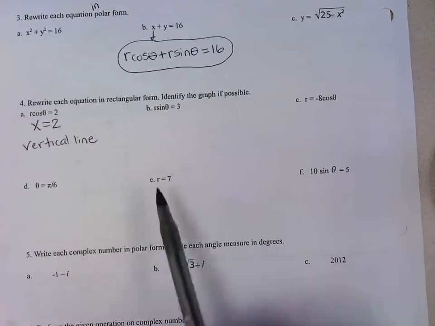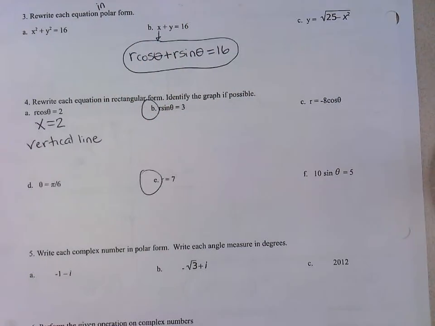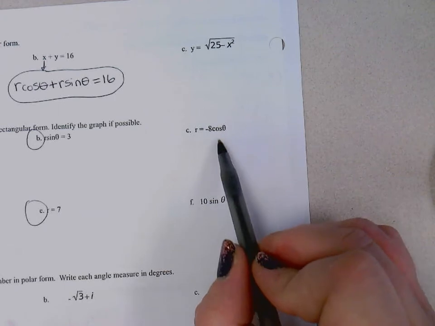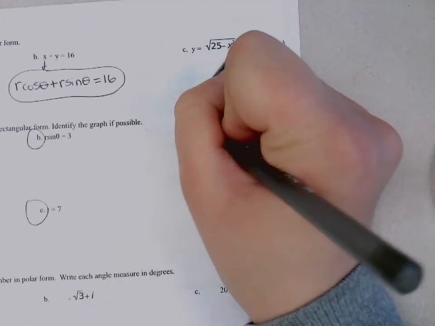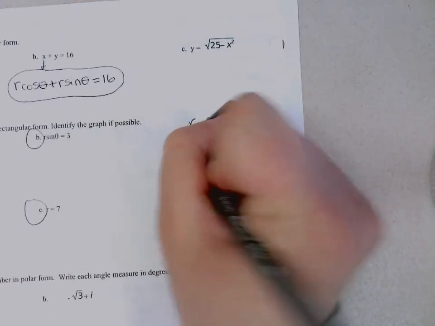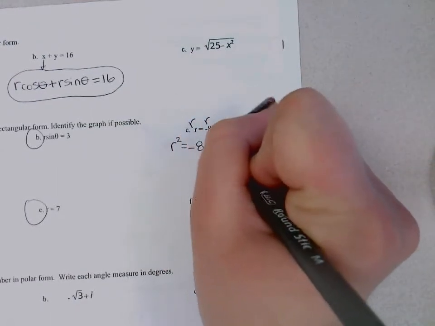I'll leave you E, writing a circle. All right, I'm going to show you how to do C. I can't replace cosine theta unless it's r cosine theta. So I'm going to multiply both sides of this equation by r. R squared equals negative 8r cosine theta.